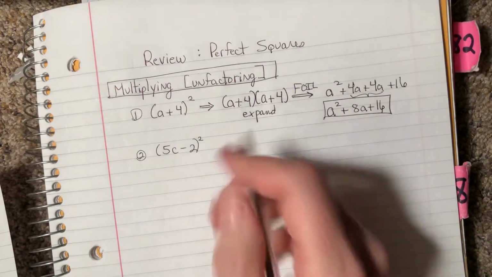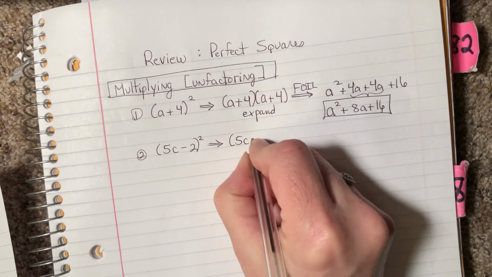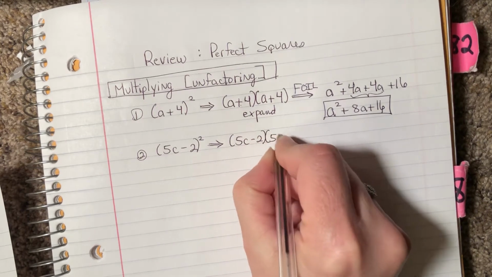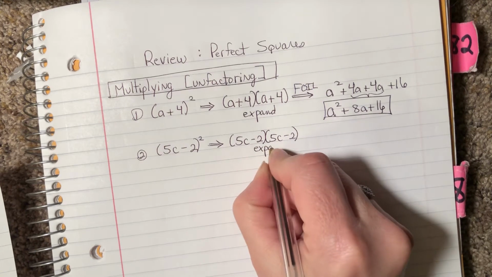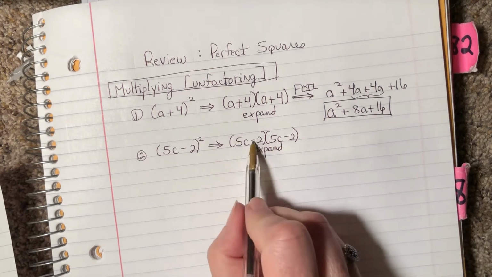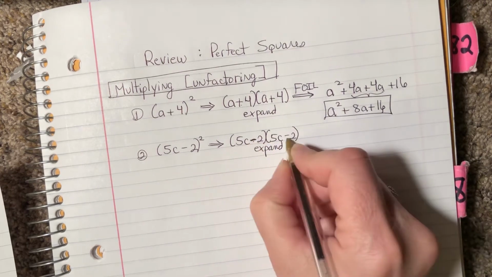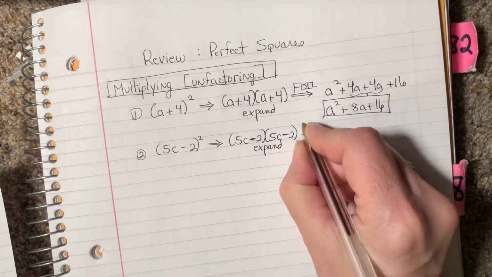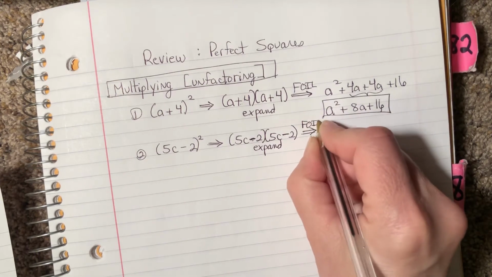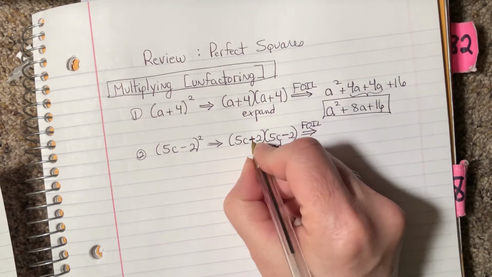All right, one more. So first, expand it, 5c minus 2 times 5c minus 2. Expand. Notice that it's not a plus and a minus. These are exactly the same. If one's minus, the other one's minus. If one's plus, the other one's plus. Okay, FOIL. And when you FOIL, I would keep change.